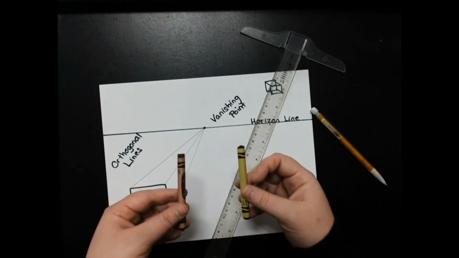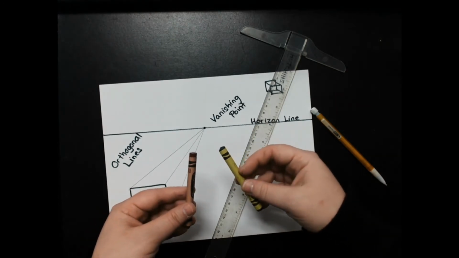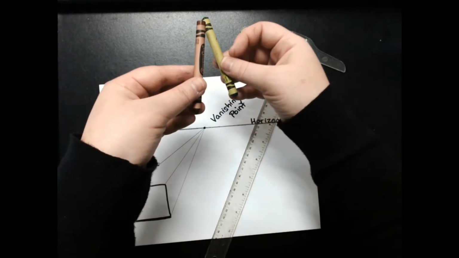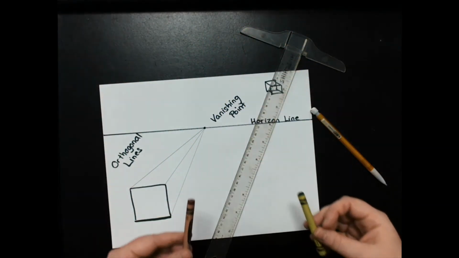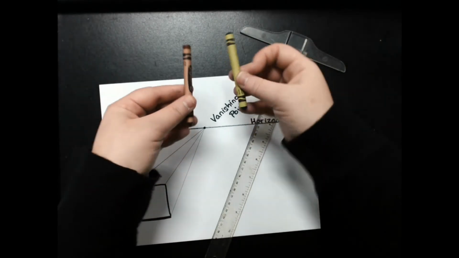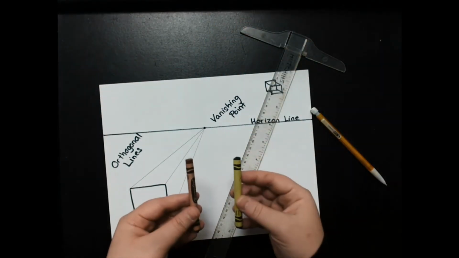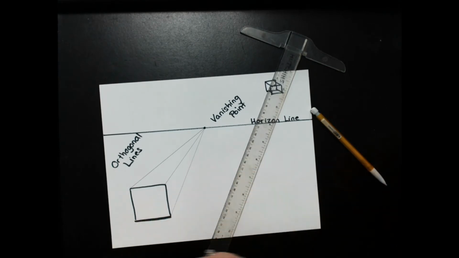Okay, now if my lines were a little crooked, if the lines continued, they would eventually touch, okay? See how when they're not quite the same, they'll eventually touch. So parallel lines are going to be our best friend during this, all right?